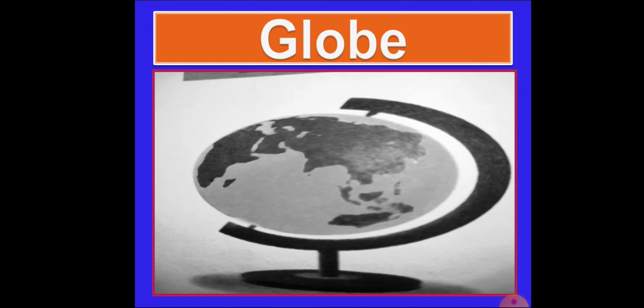In this globe you can see that our earth has 71% water, that is called the hydrosphere zone, and the remaining part is shown in this gray shade, that is land.